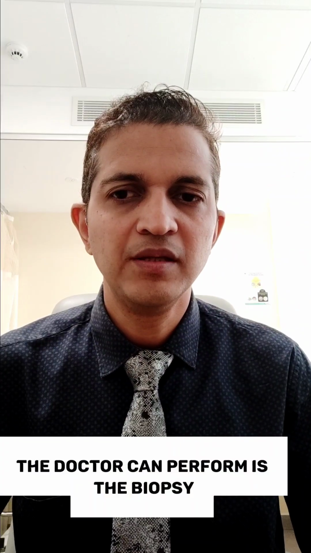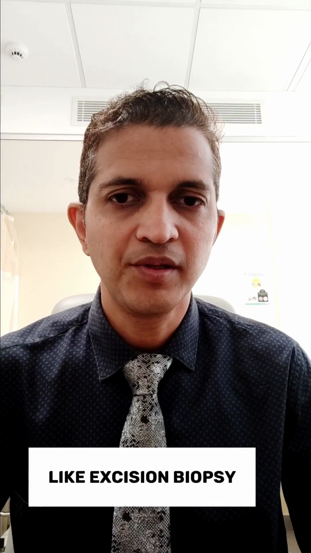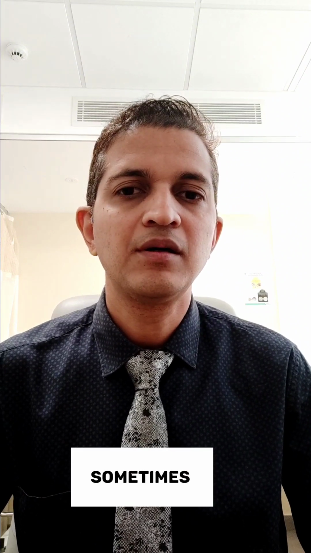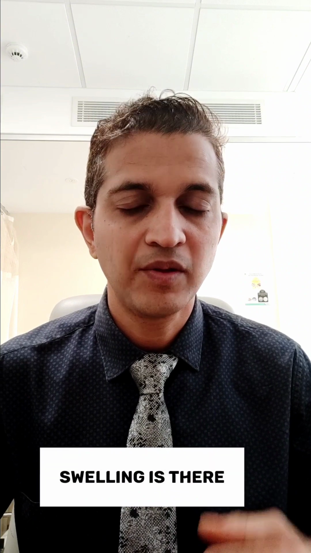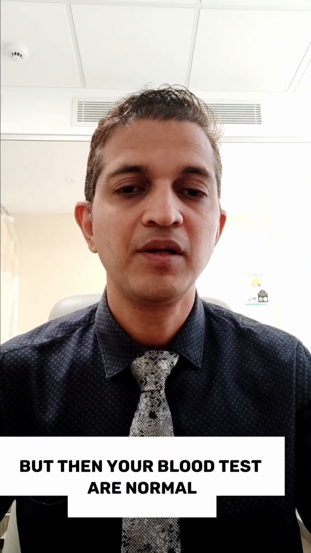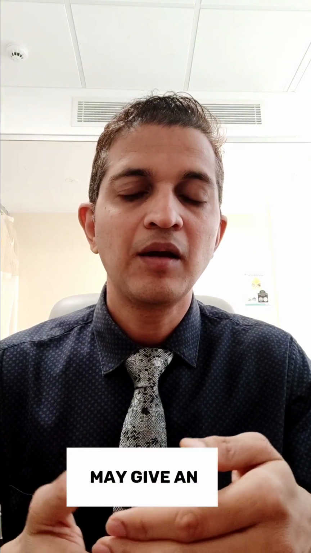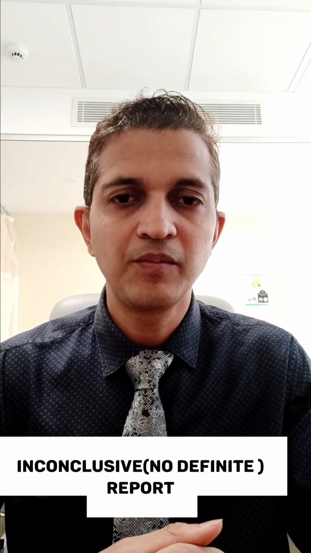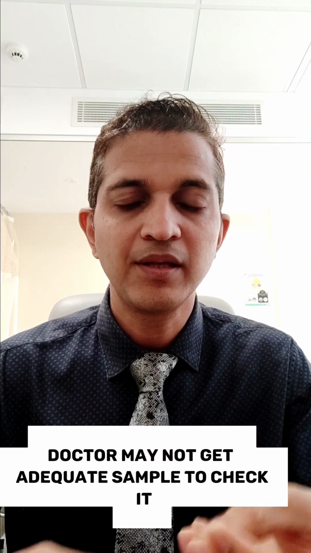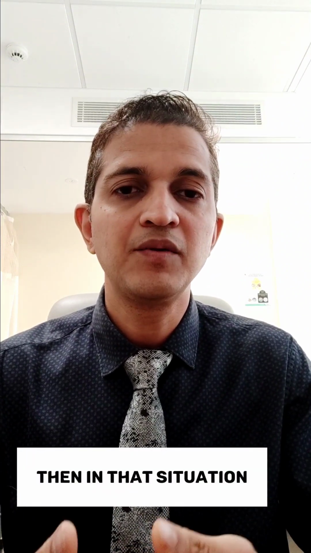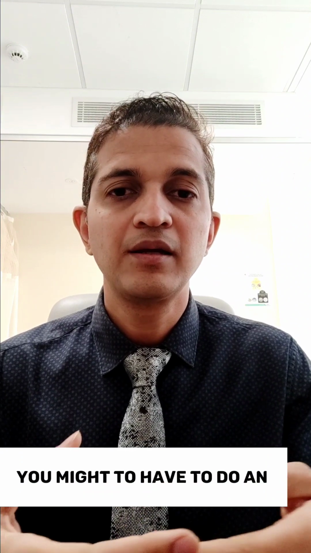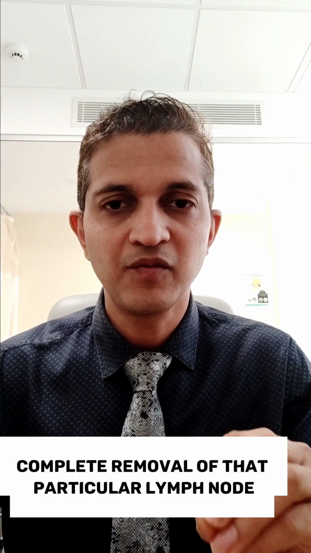Another thing the doctor can perform is a biopsy, like an excision biopsy. Sometimes your complete blood test will be normal. You might have swelling, but your blood tests are normal. Your FNAC, that fine needle aspiration cytology, may give an inconclusive report. The doctor may not get an adequate sample to give a diagnosis. Then in that situation, you might have to do a complete removal of that particular lymph node.